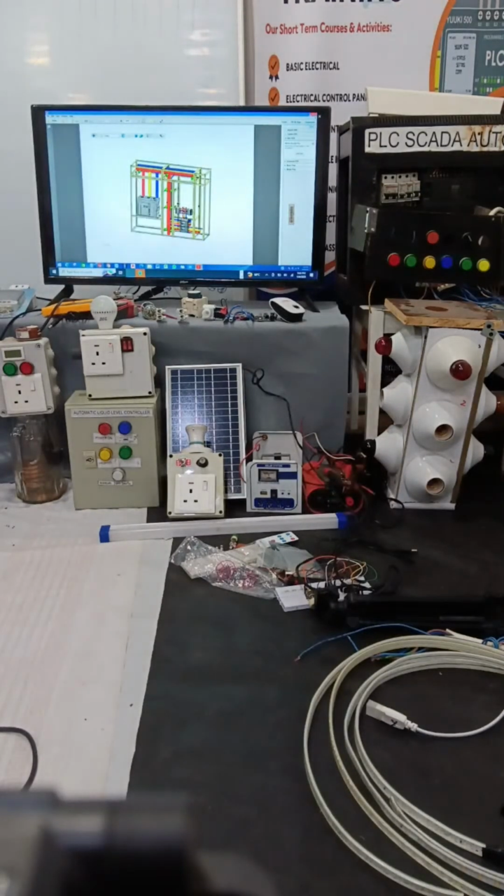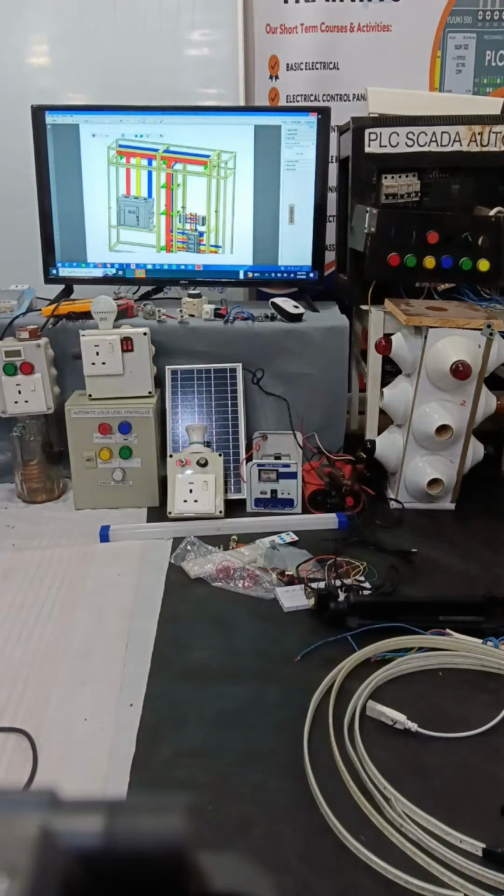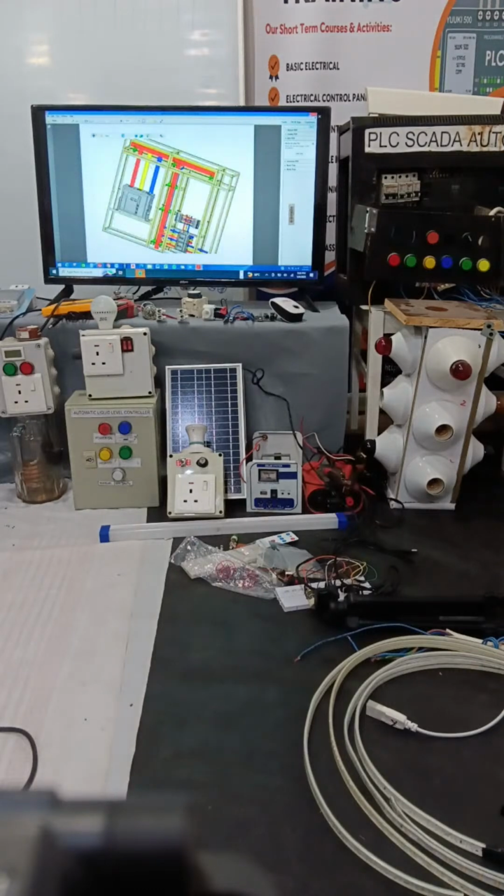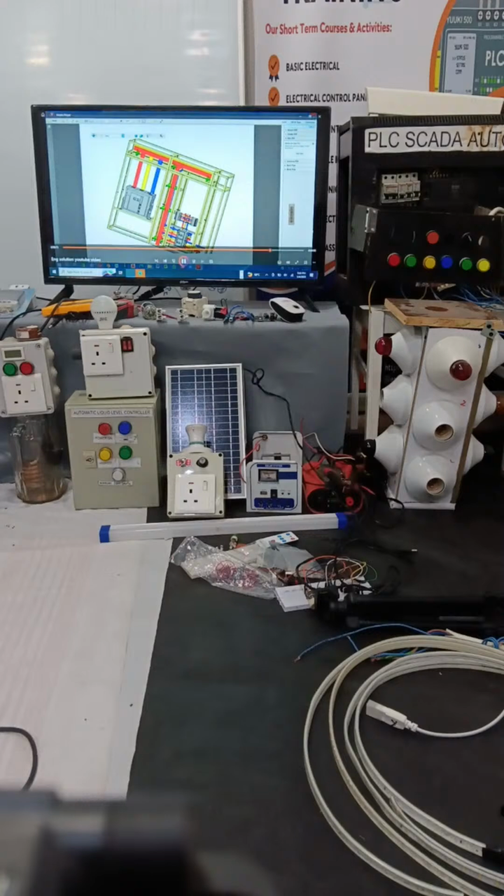This one is called the busbar chamber. Why is it kept separately? There is a reason. Because nobody will open this chamber. Only a qualified person can open this. People will open only this area.